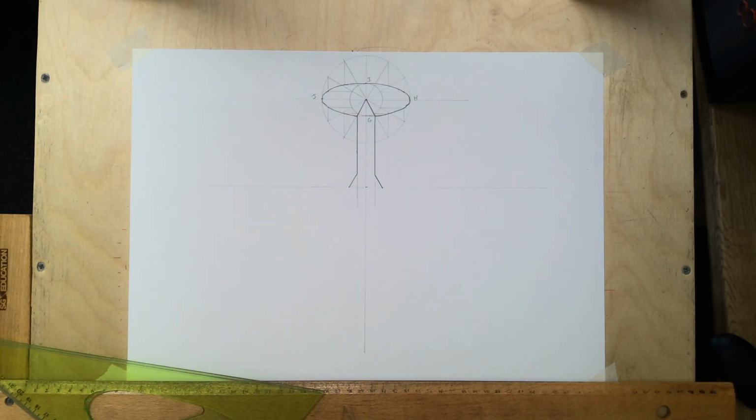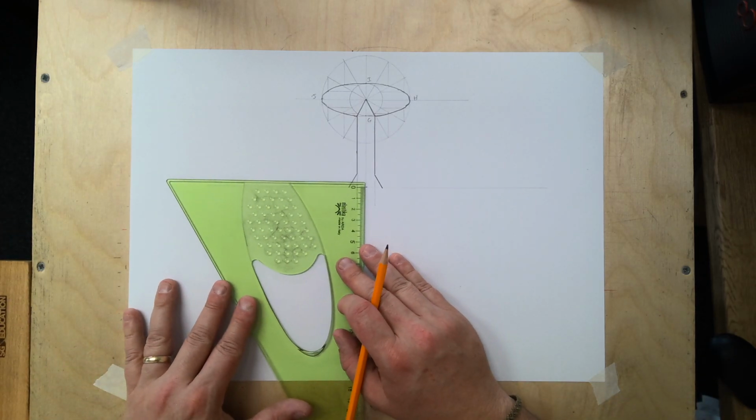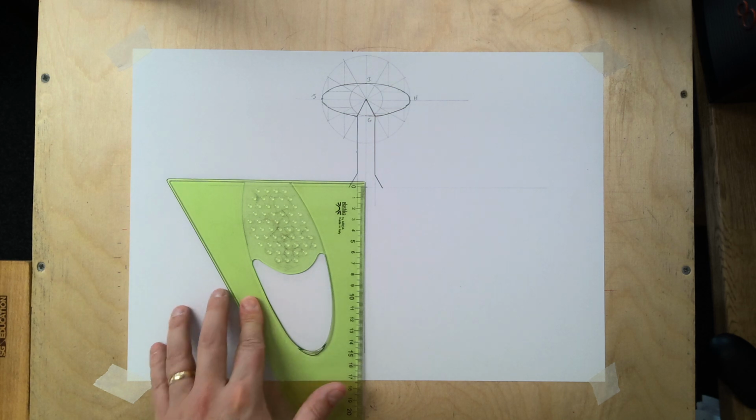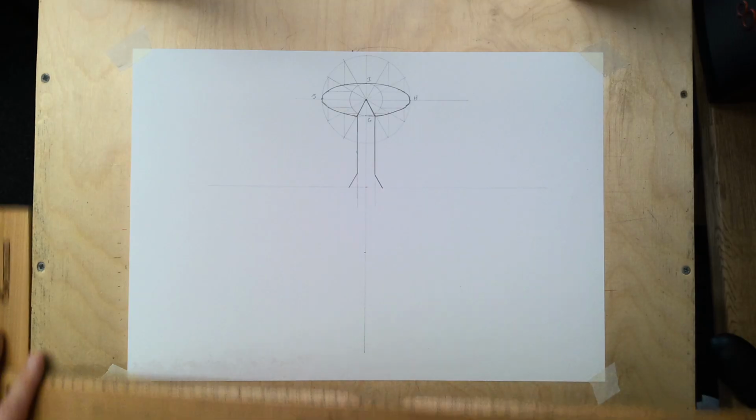Now, we're going to create the parabola over here on the left hand side. So we're going to measure down a further 60 millimeters from there. This is for our parabola.